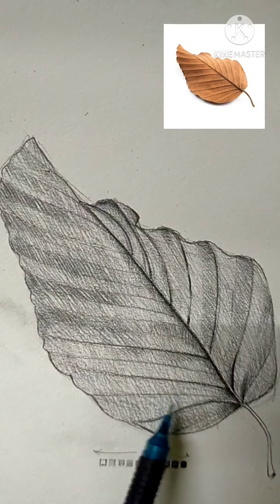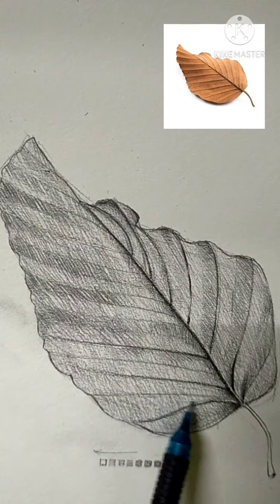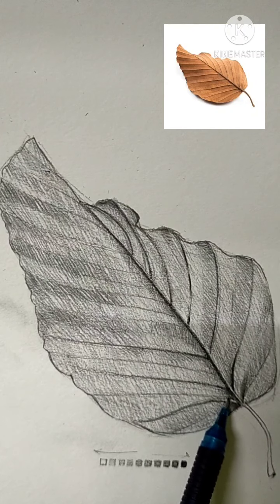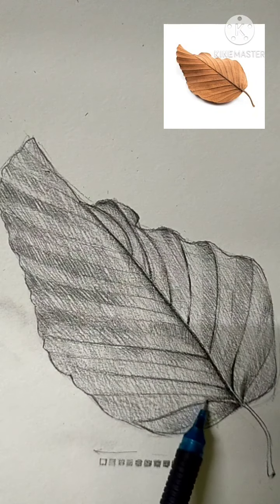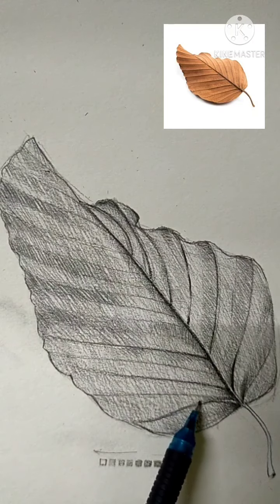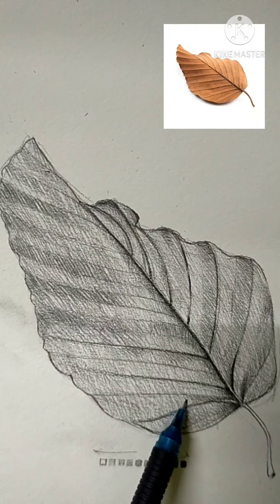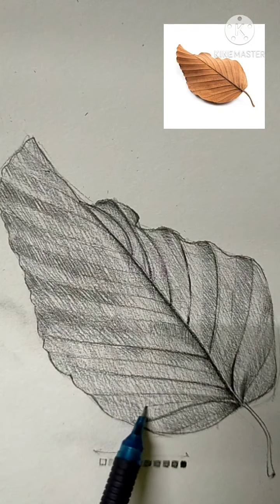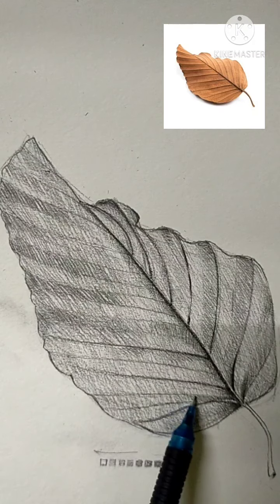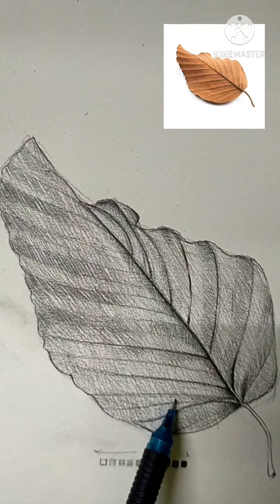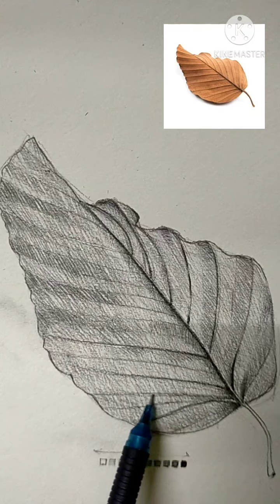If the toning is done properly, one after the other, it will look exactly like the objects you are studying. So the basic thing is, you have to observe the things properly.